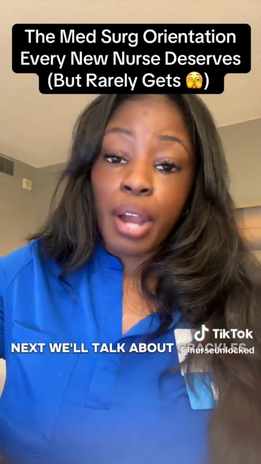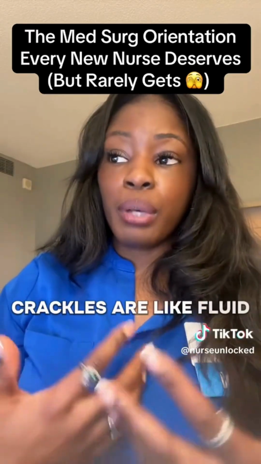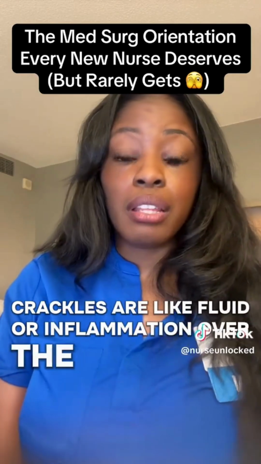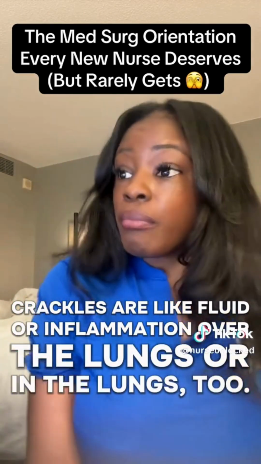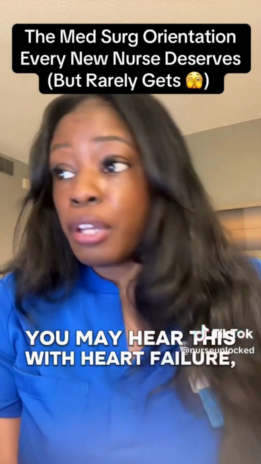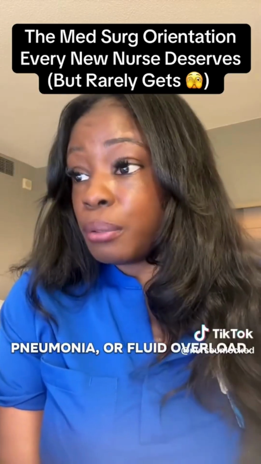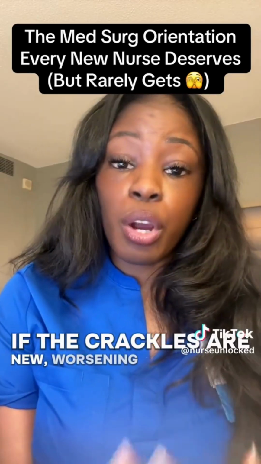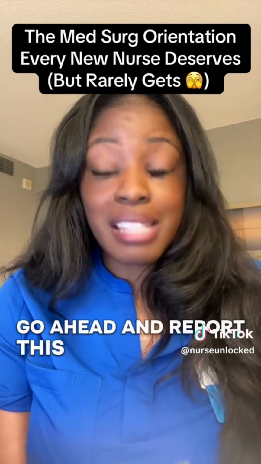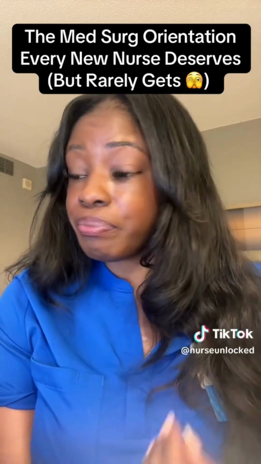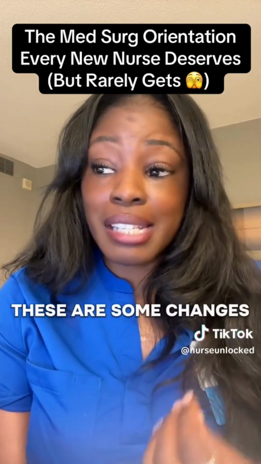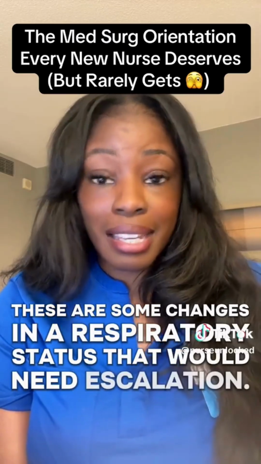Next, we'll talk about crackles. Crackles are like fluid or inflammation over the lungs, or in the lungs too. You may hear this with heart failure, pneumonia, or fluid overload. If the crackles are new, worsening, or spreading, go ahead and report this and document that you found this. These are some changes in respiratory status that would need escalation.